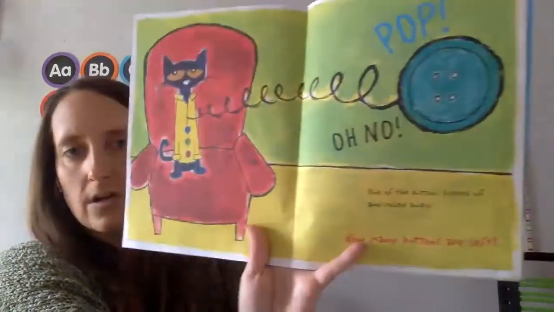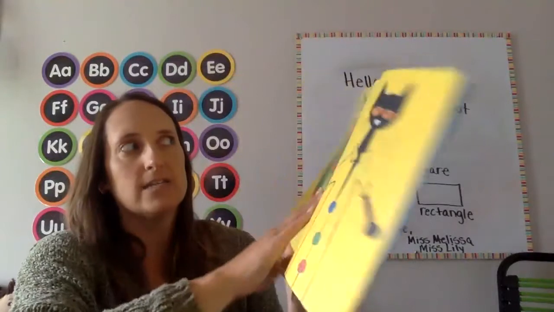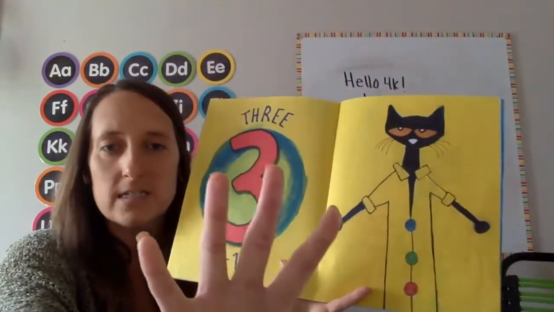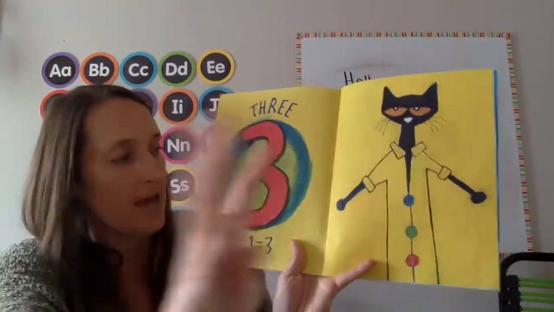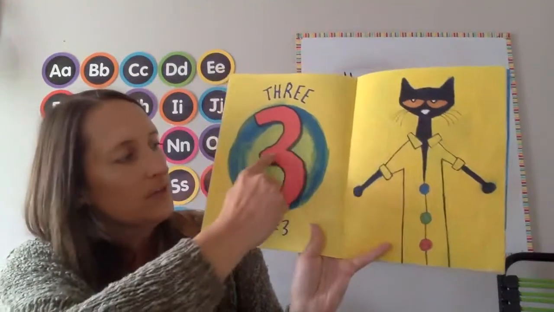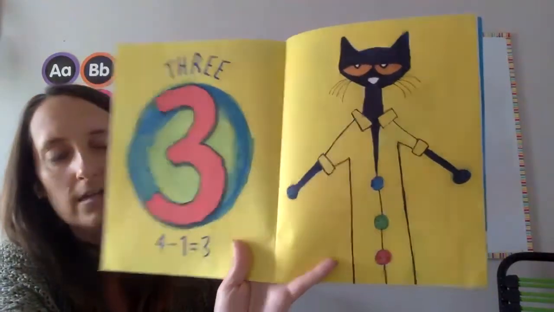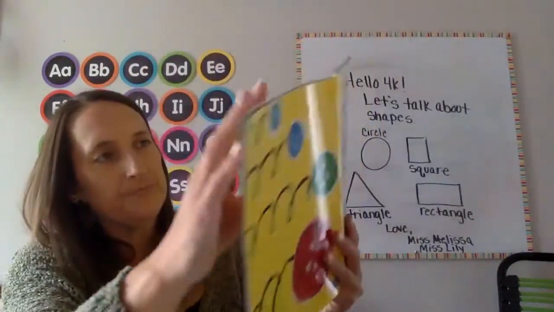How many buttons are left? So he started with 4 buttons. One of them popped off and went away. So now how many are left? 4, take 1 away. Now we have 3. 1, 2, 3 buttons.